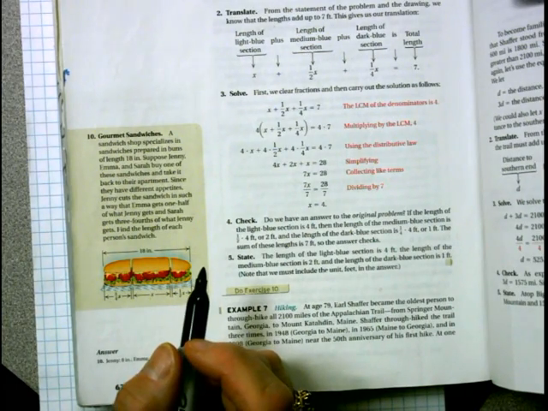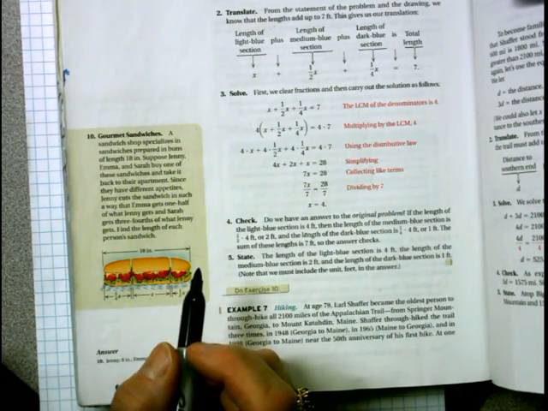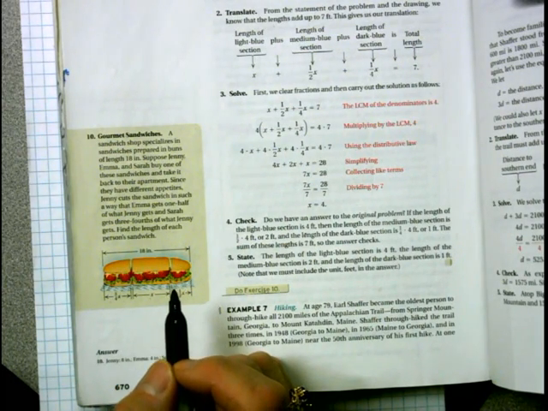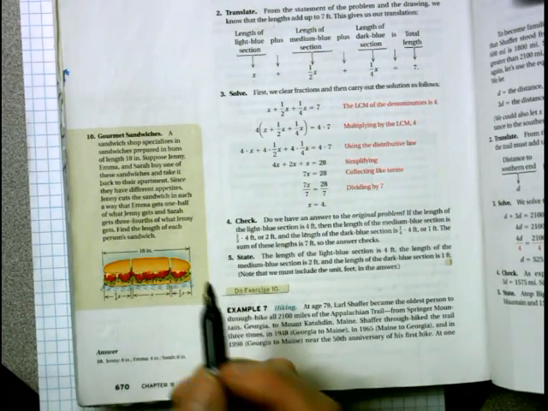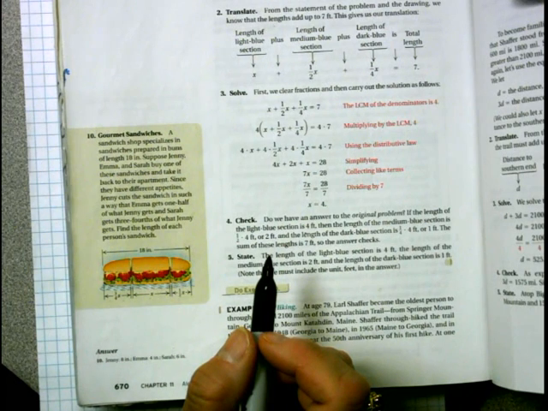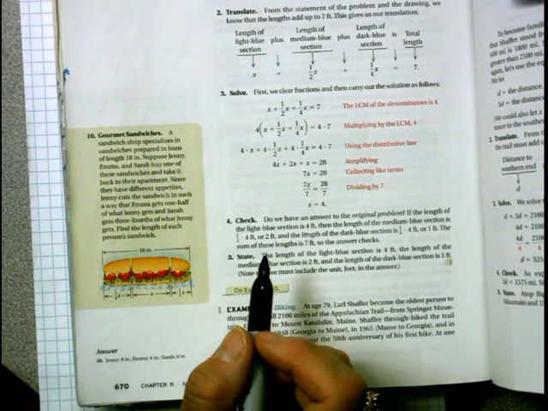Today we're going to look at some problem solving in algebra, and so we're going to look at margin question number 10, gourmet sandwiches. A sandwich shop specializes in sandwiches prepared in buns of lengths 18 inches. Suppose Jenny, Emma, and Sarah buy one of these sandwiches and take it back to their apartment.